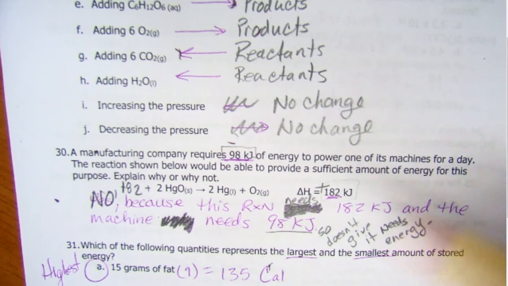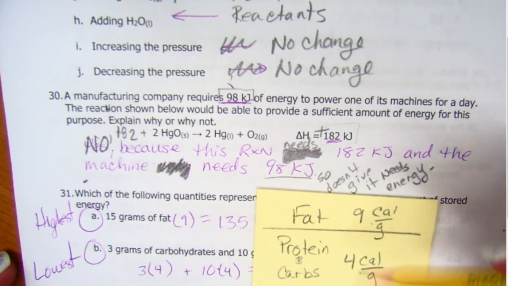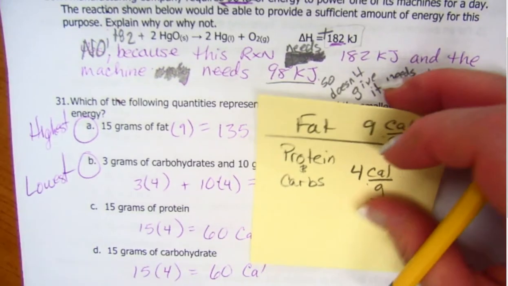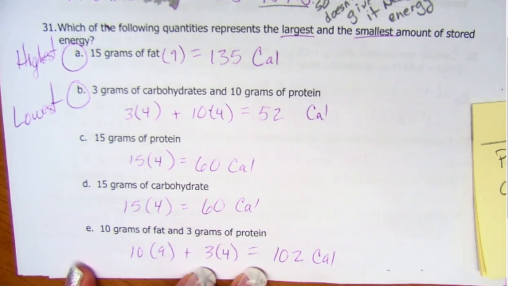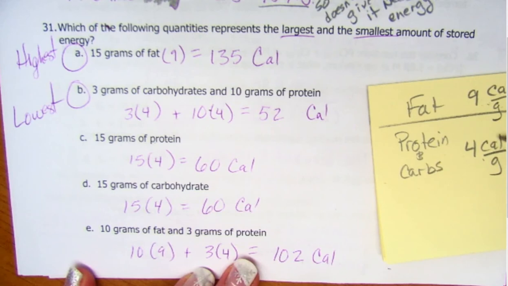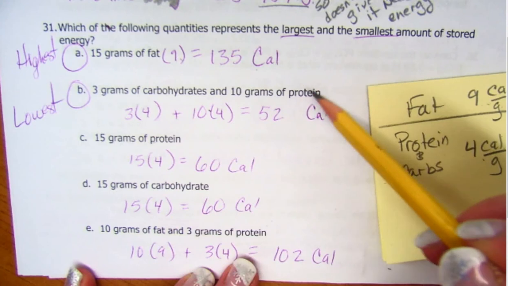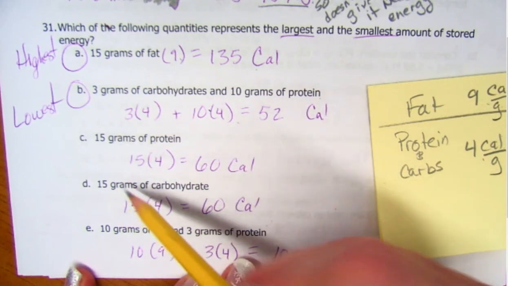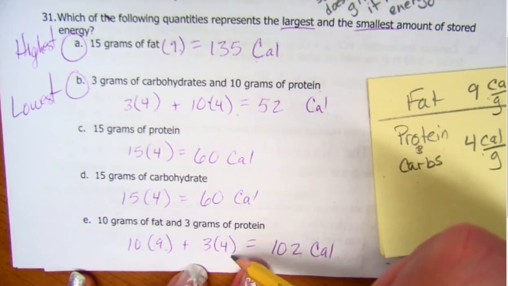This is how I'll pass it back. Okay, so this next part has to go back to our little thing right here. Again, if you don't know this, write it down on your card. Because all you have to do is look at a list of stuff and determine what has the largest and which has the smallest amount of calories. Okay, so if you know this conversion, all you have to do is go, oh, that's fat, times it by 9, I got the calories. Oh, that's carbohydrates and protein, times each of them by 4, I got the calories. Protein times it by 4, I got the calories. Carbohydrates times it by 4, I got the calories. Fat times by 9, protein times by 4, I got the calories.